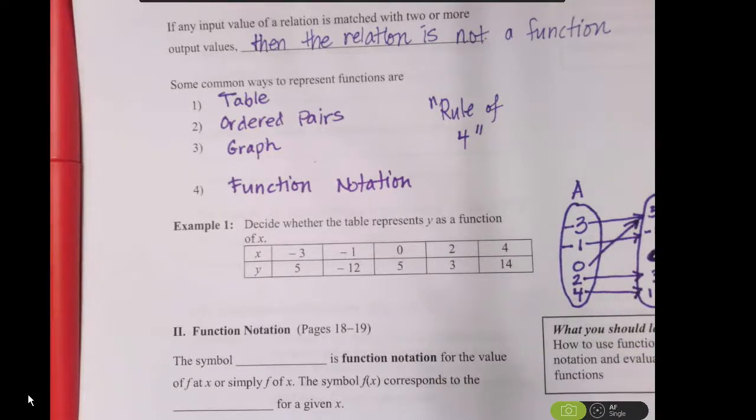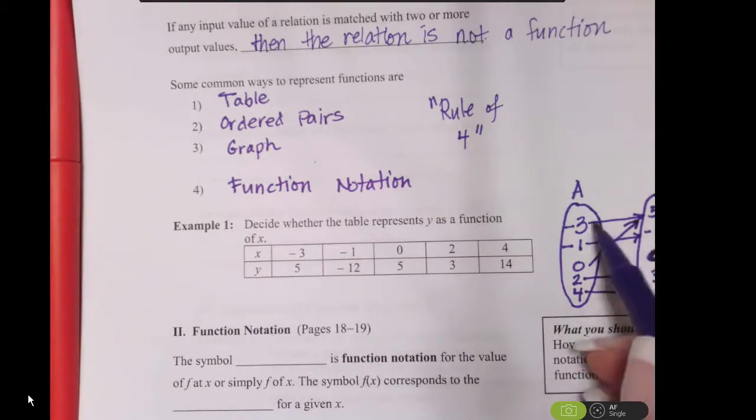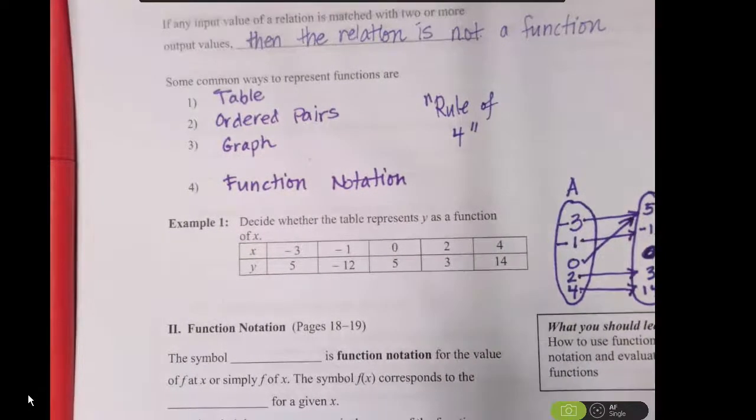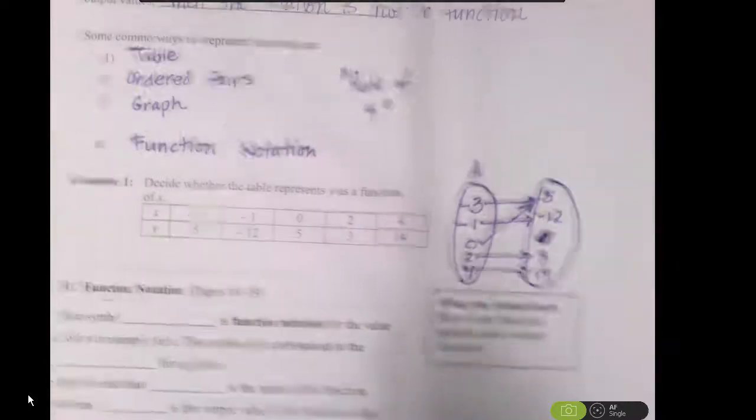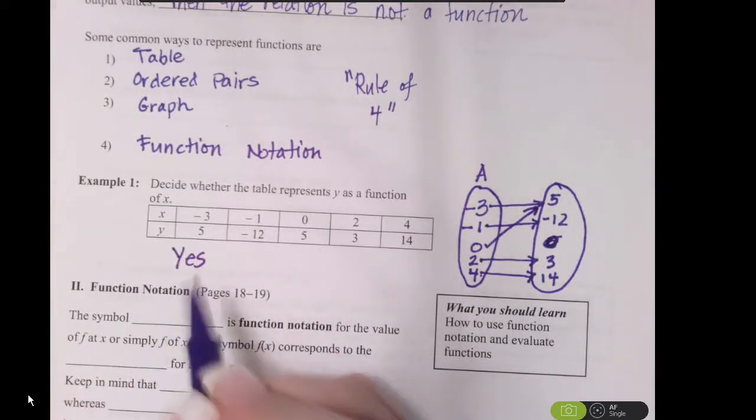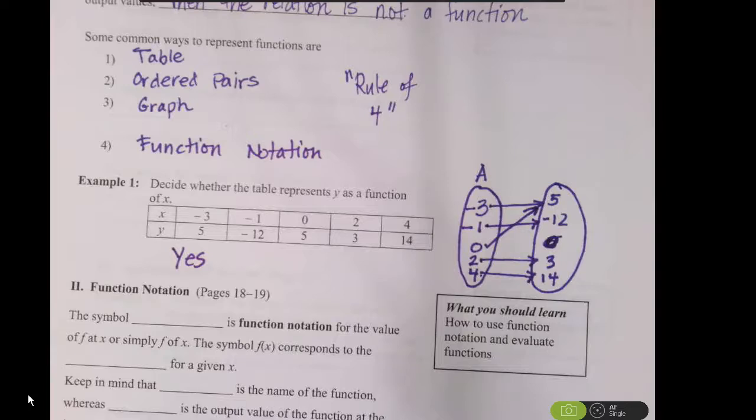So it's okay that more than one item in A maps with 5. The key is that there's just one arrow coming out of each item in the domain. So the answer, decide whether it's a function, that would be yes, that's a function.